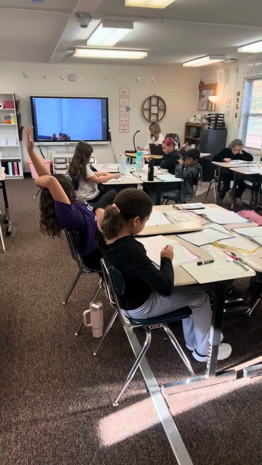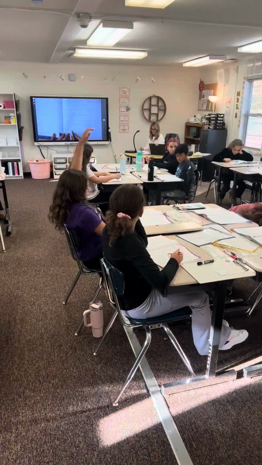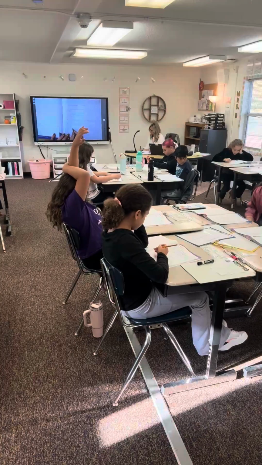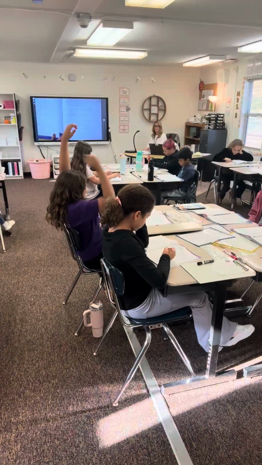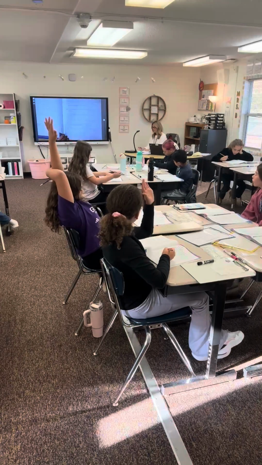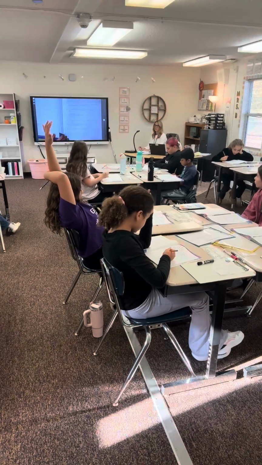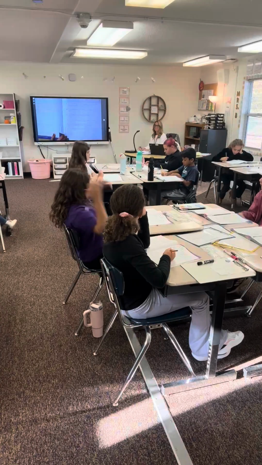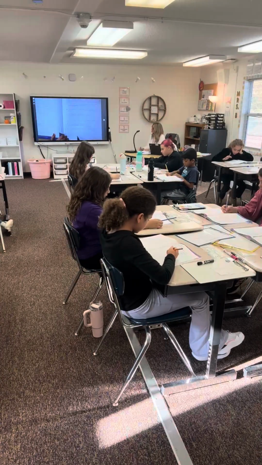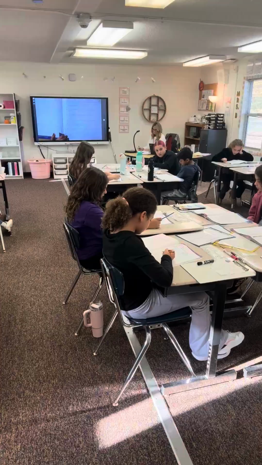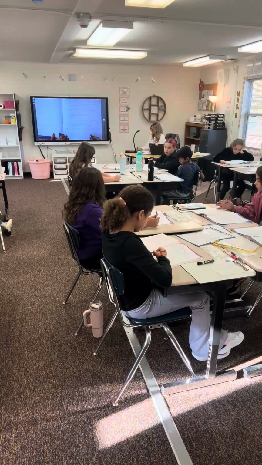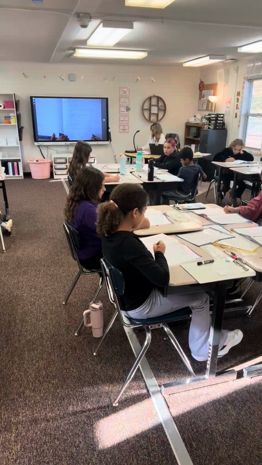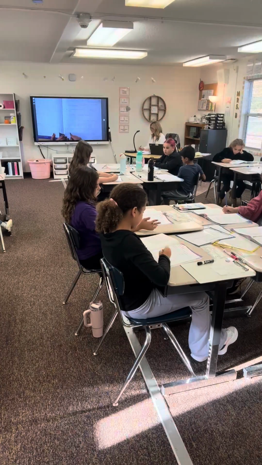Logan? To decompose 36 by place value means to write it as 30 plus 6. Very good. And again, give yourself a check mark. And the last one. Nina? Given 32 times 46 equals 1,472, the number 1,472 is the product. Is the product. Excellent work, friends. Excellent work.